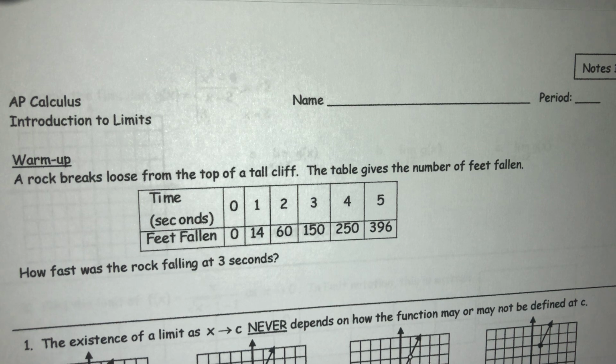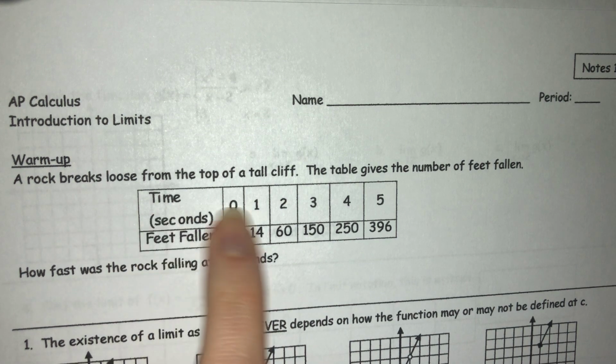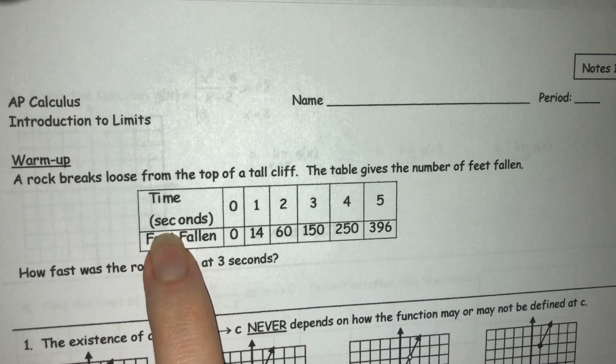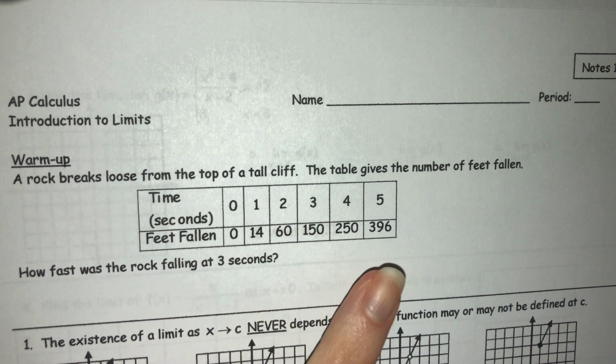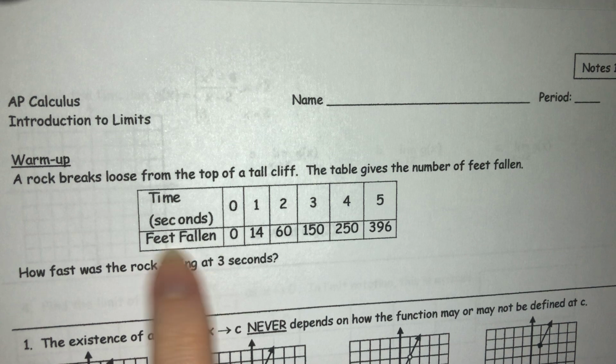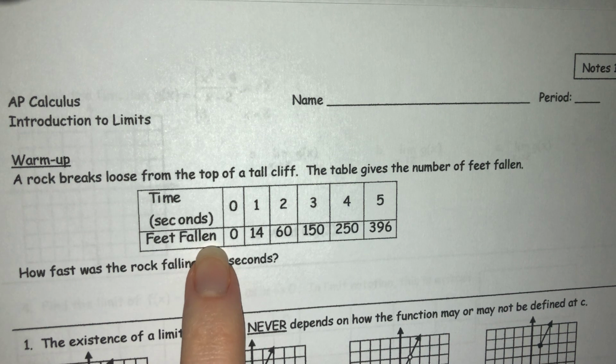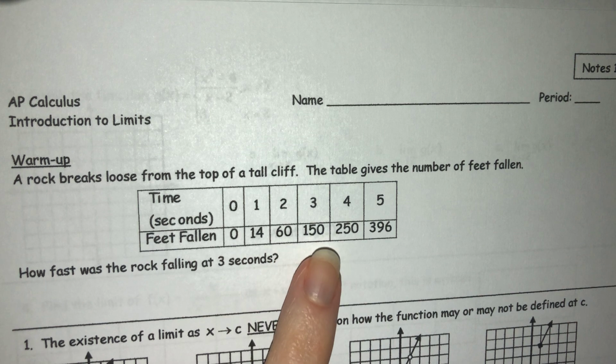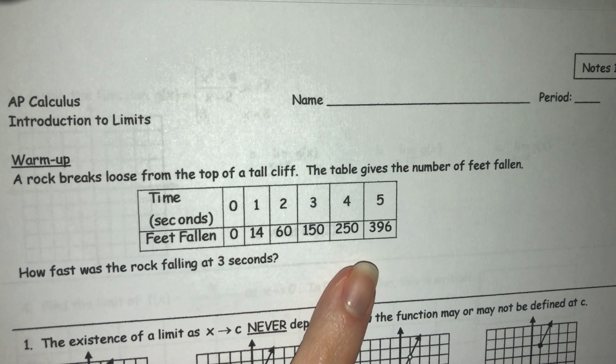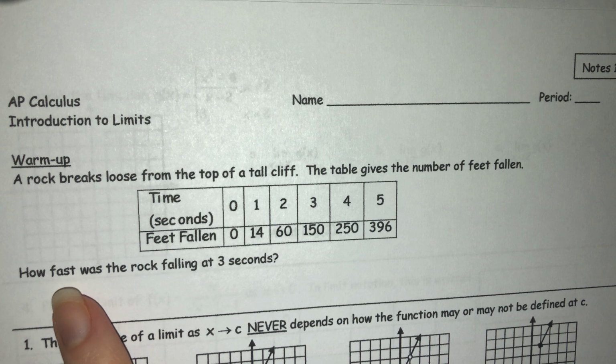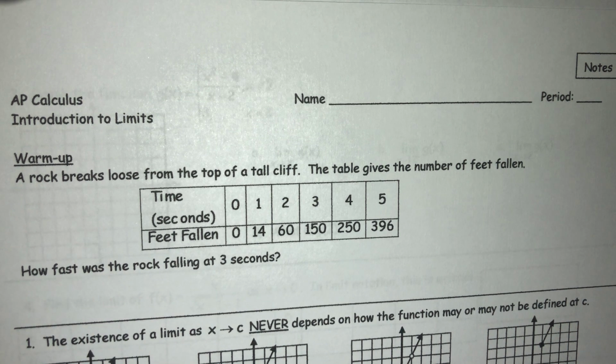So this warm-up says, a rock breaks loose from the top of a tall cliff. The table gives the number of feet fallen. So you can see in the table, the upper row has time measured in seconds at 0, 1, 2, 3, 4, and 5 seconds. And then feet fallen, how far it has fallen, is 0, 14, 60, 150, 250, 396. And the question asks, how fast was the rock falling at 3 seconds? So pause the video and see what you come up with.